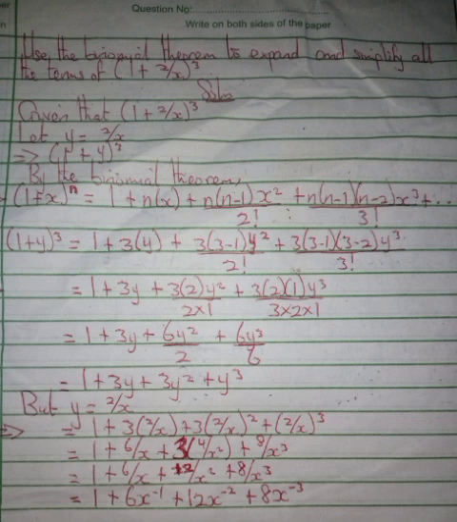Let's continue from here. The next stage, we have 1 plus 3y plus 3 into 2, that is 3 times 2, all multiplying y squared, all divided by 2 factorial. 2 factorial means 2 times 1. The next one, we get 3 times 2 times 1, all multiplying y cubed, divided by 3 factorial, which is 3 times 2 times 1.